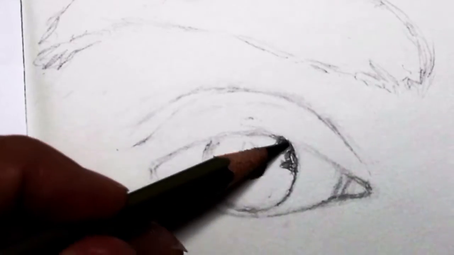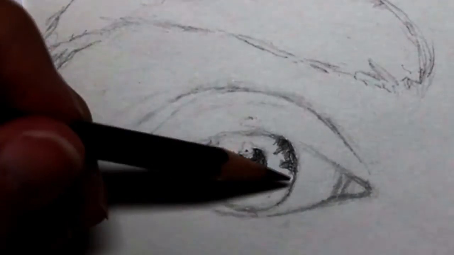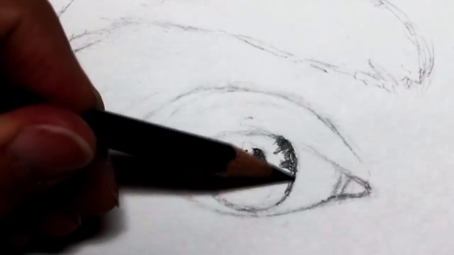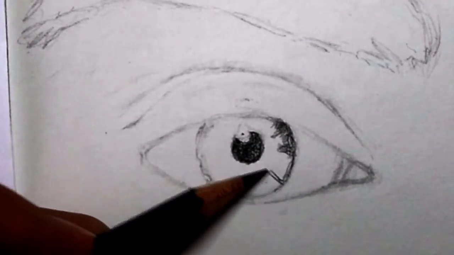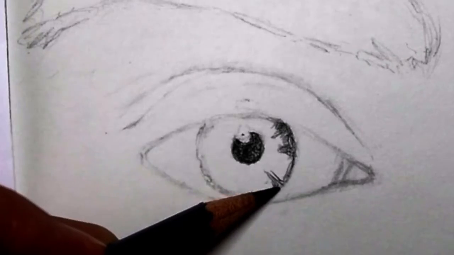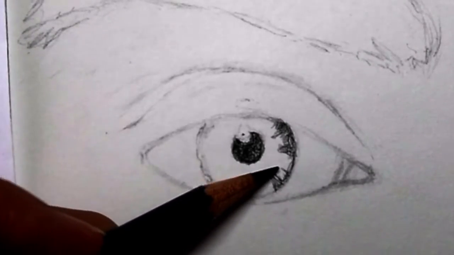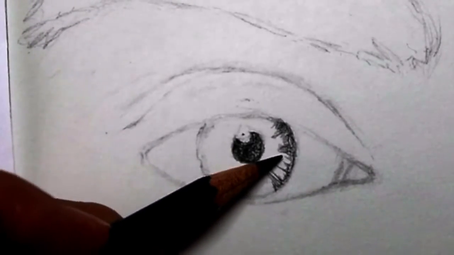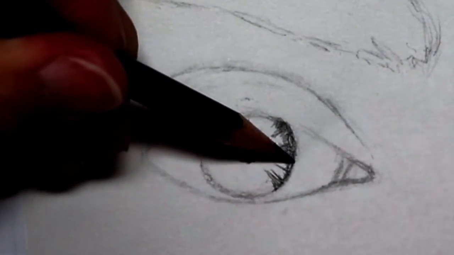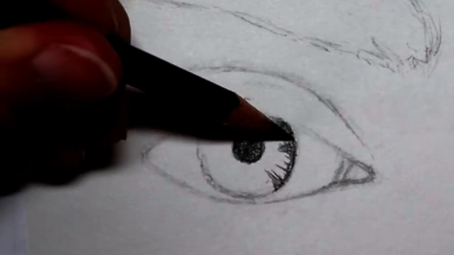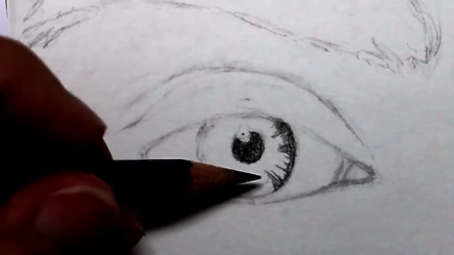And I always do my shading, my marks, in a direction that goes from that outside in towards the pupil, because that is the natural pattern that occurs in our eyes. We have this kind of what I call a starburst effect, or a firework.